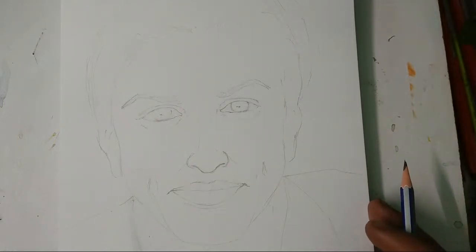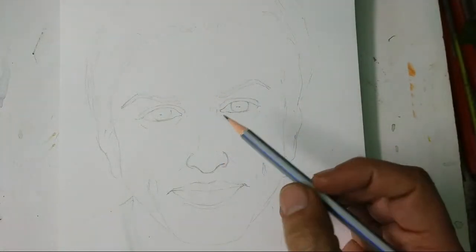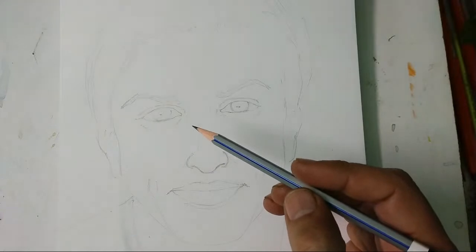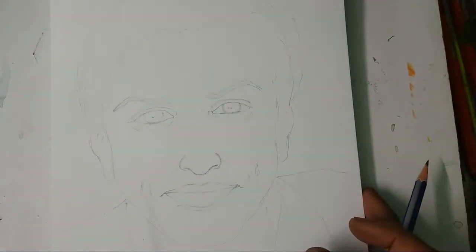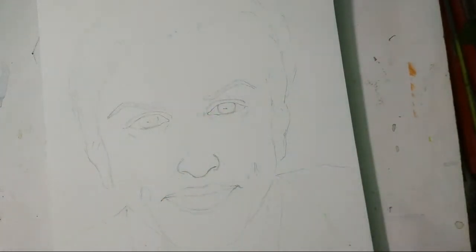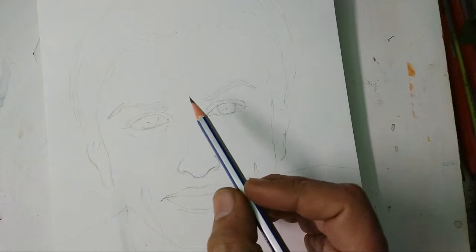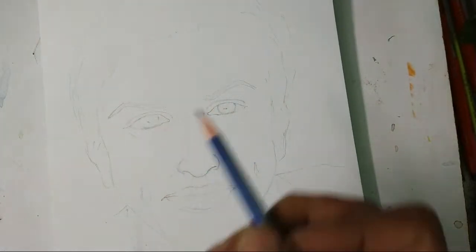I have made a rough outline of a sketch so that I can show you the full process of giving shade and giving detail on the face. Now let's start. When we do the sketching or detailing of any portrait, I normally start from the eyes. So I am starting from the eyes.